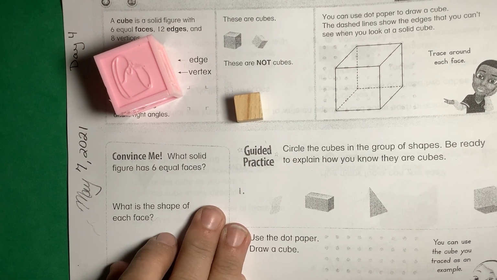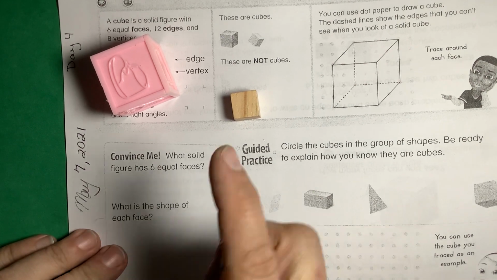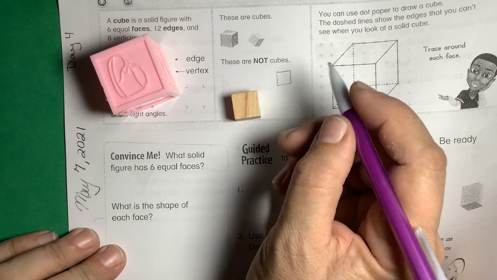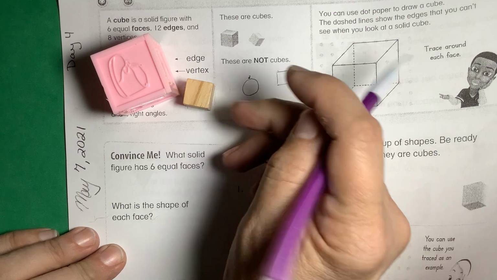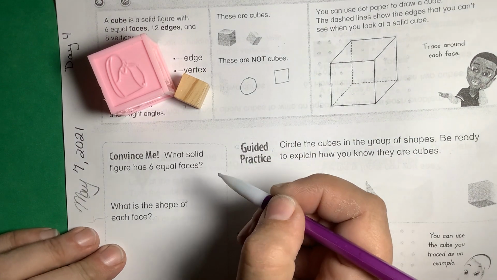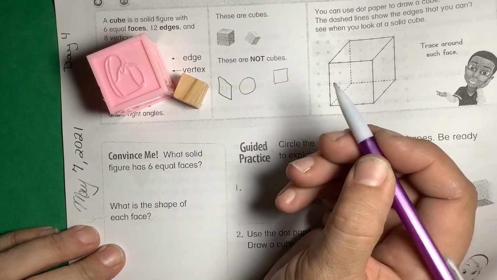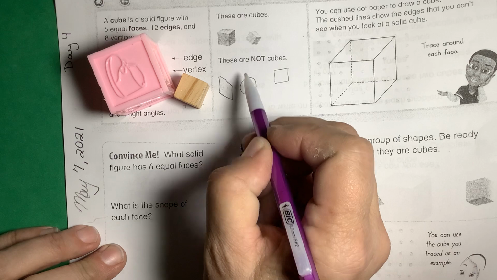All right. Of course, if I just draw a shape like this, that is not a cube, that is a square. And then some other examples. This is not a cube, that is a circle. If I have this, that is not a cube. So these are cubes and these are not cubes.